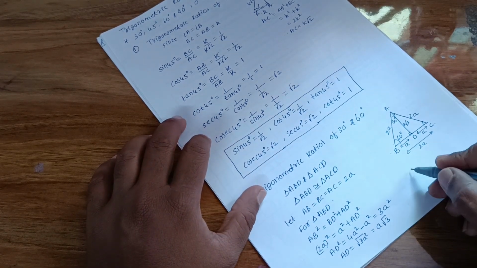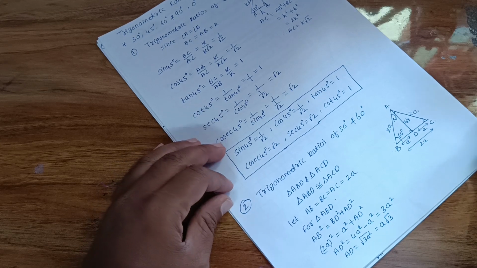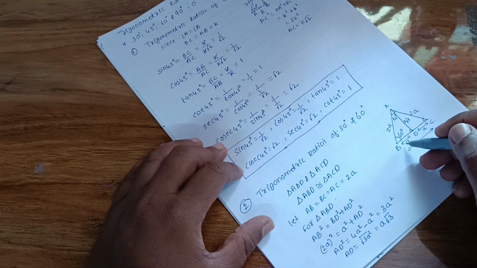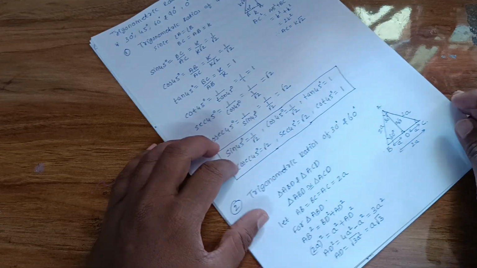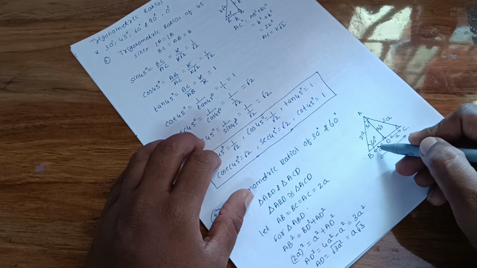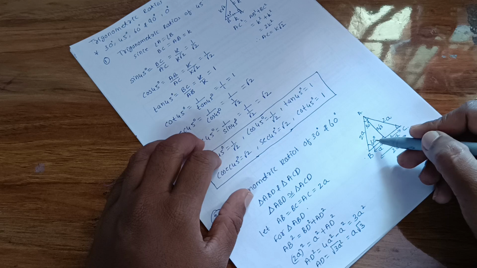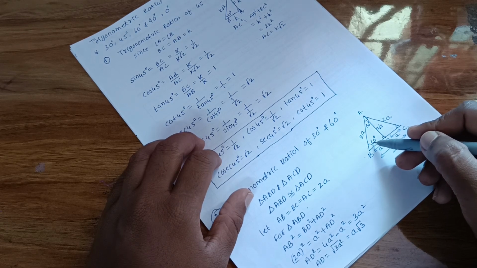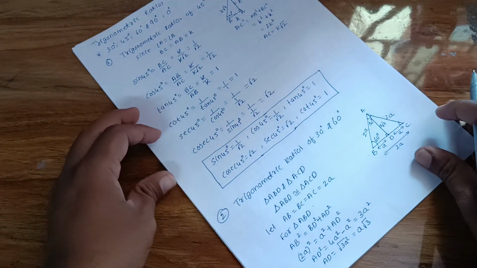Opposite side is how much? Now we should be very careful. First we will find the trigonometric ratios for 30 degrees. Then we'll go for finding them for 60 degrees. Done. When we take the angle of consideration as 30 degrees, then this becomes the opposite side and this will be the adjacent. And when I take 60 degrees as the angle of reference, this becomes opposite and this becomes adjacent. Done.